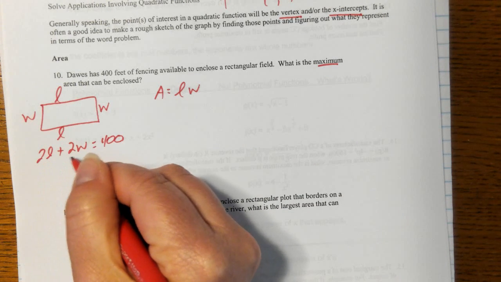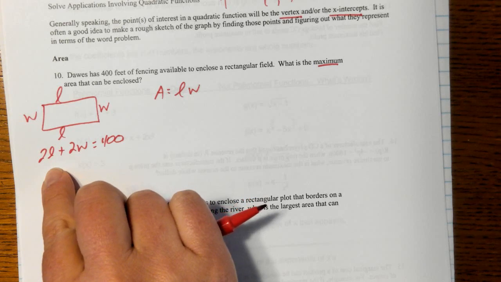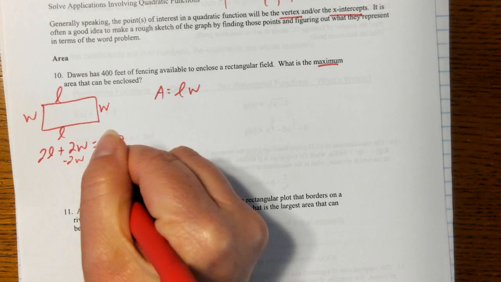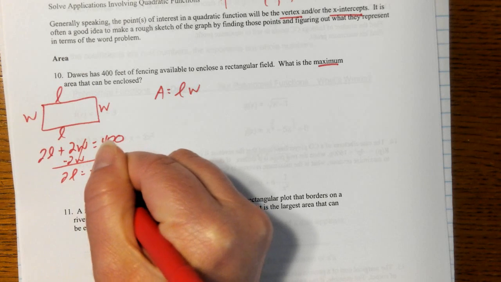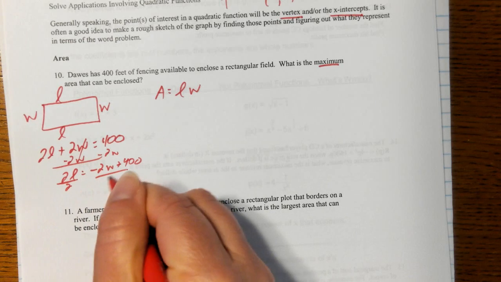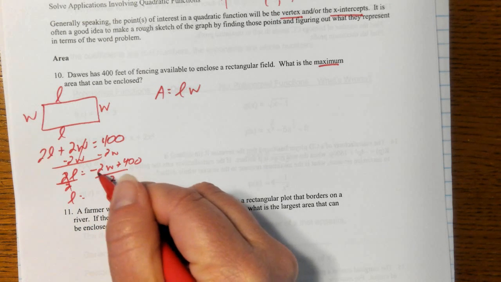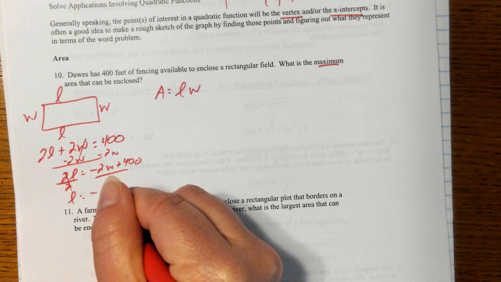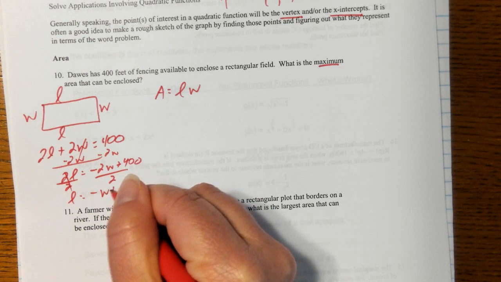But 2 lengths plus 2 widths is 400. So I'm going to pick one of these to solve for. I'm just going to get L by itself. So I'm going to subtract 2W on both sides. So 2L is negative 2W plus 400. And when I divide by 2, L is negative 2 divided by 2 is negative 1, so negative W. And then 400 divided by 2 is 200.